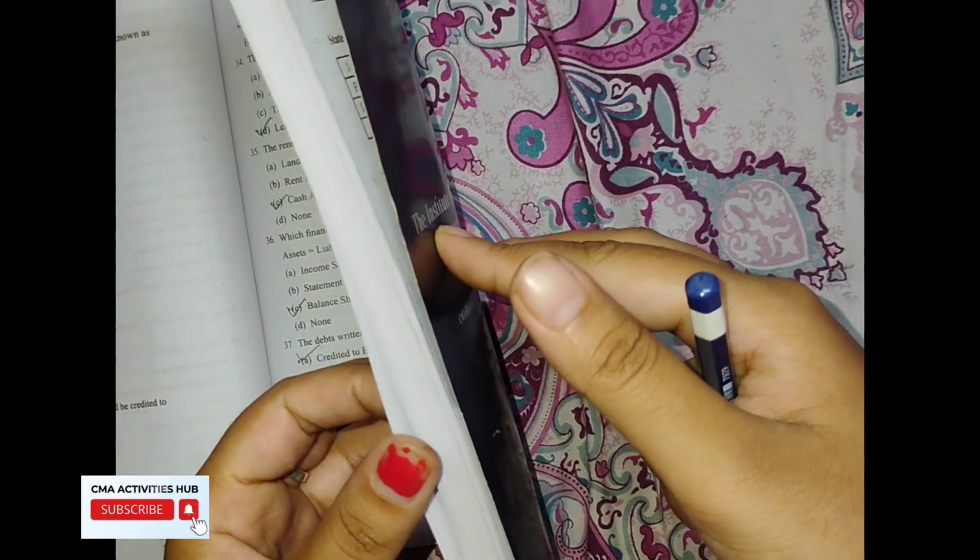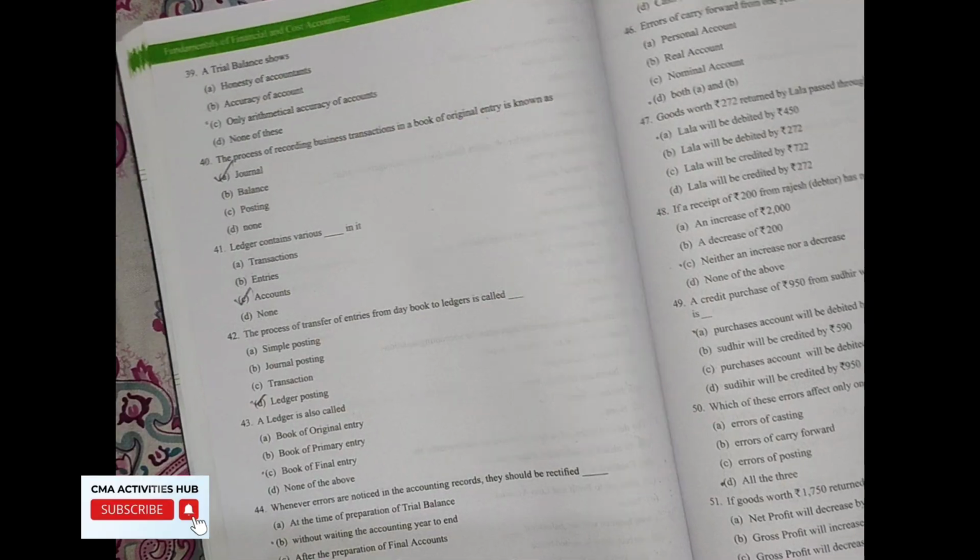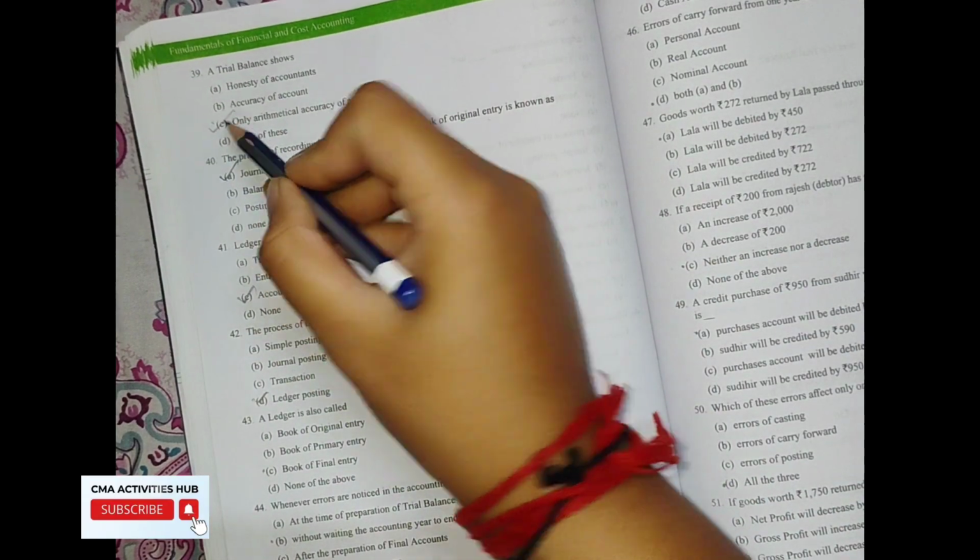A trial balance will not balance if a rupees 500 cash payment to creditors is debited to creditors for rupees 50 and credited to cash as 500. The trial balance shows only the arithmetical accuracy of accounts.